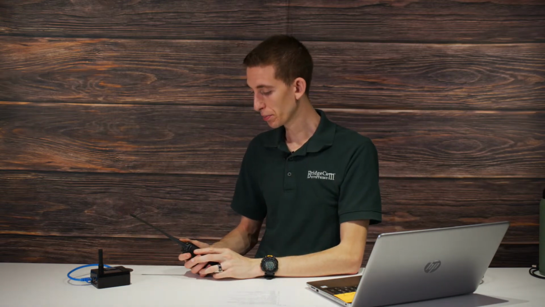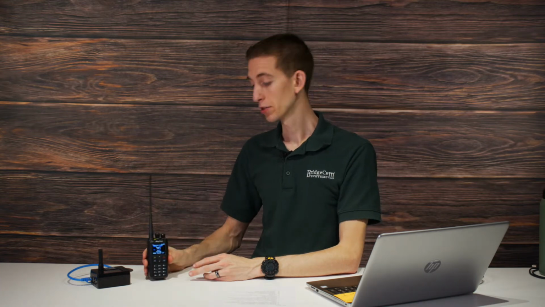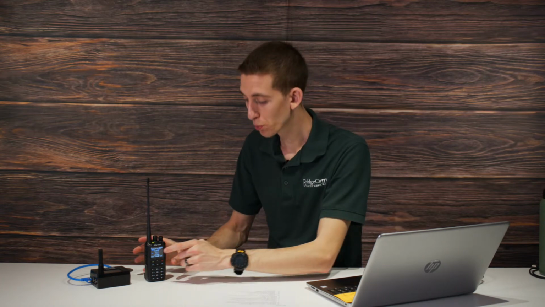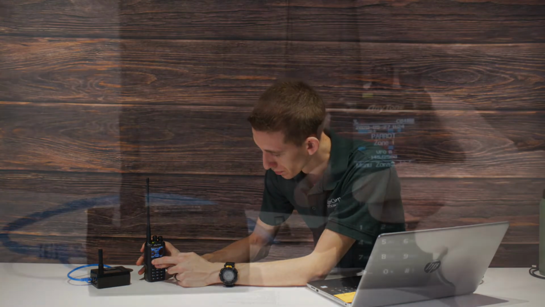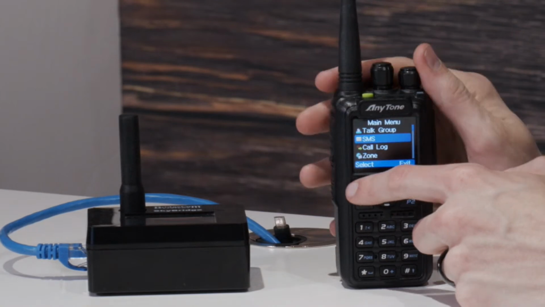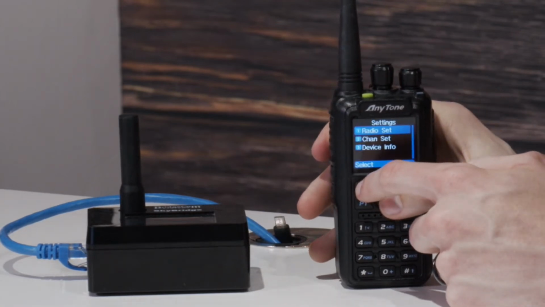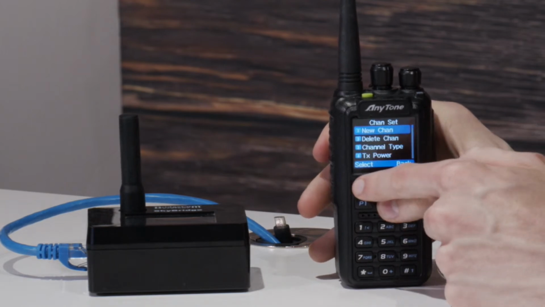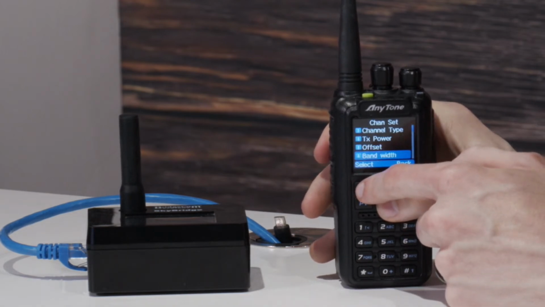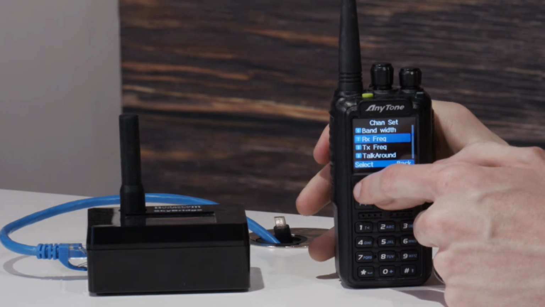Cool. So we're on the Parrot. Now at this point, we could key up and talk to the repeater, and it should talk back to us. Now the process for the others is basically the same. So we'll do one more here just to demonstrate it again. Go to Menu. We'll go through this one a little bit faster since we hopefully are familiar with it now. Going to go down to Channel Set. Just like that.